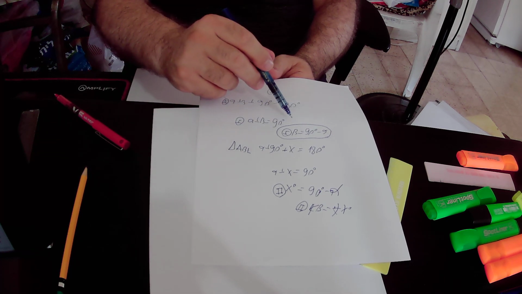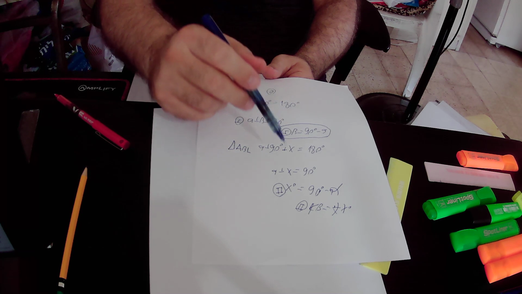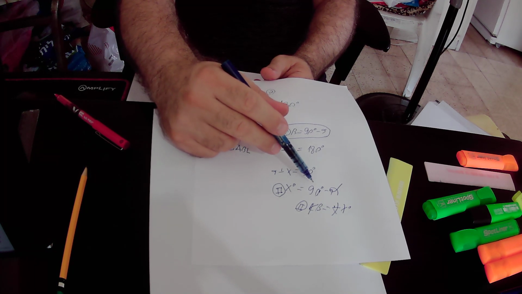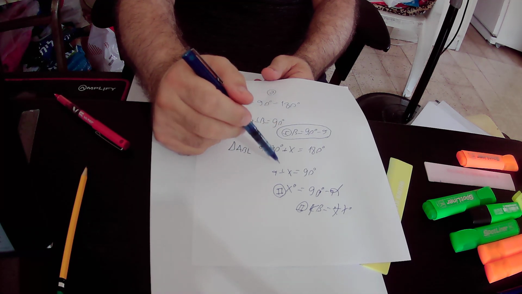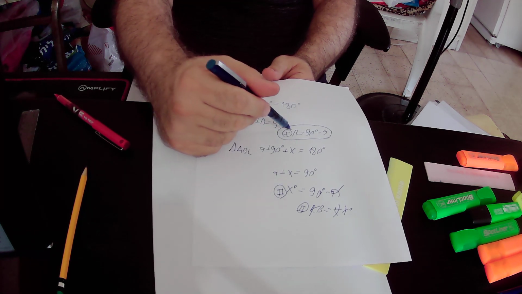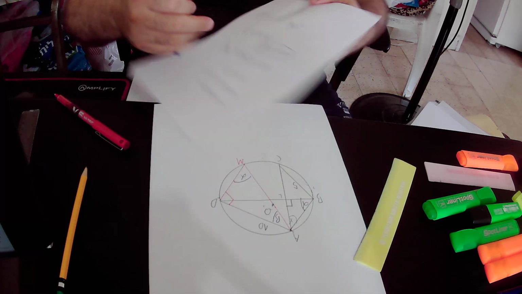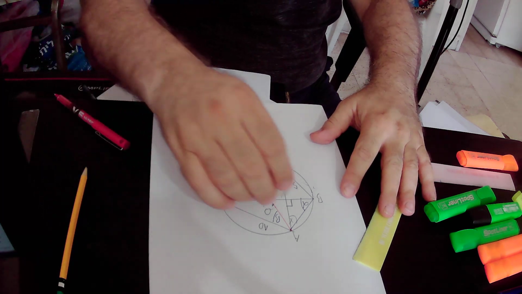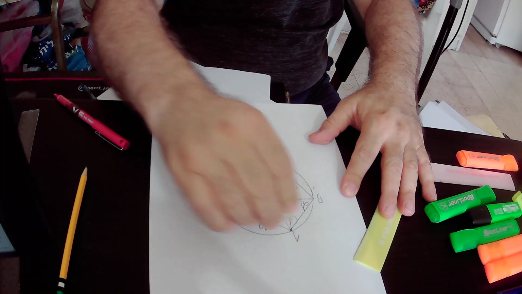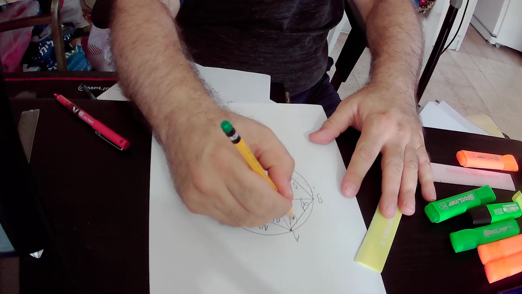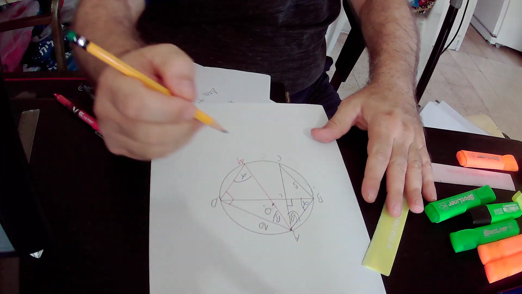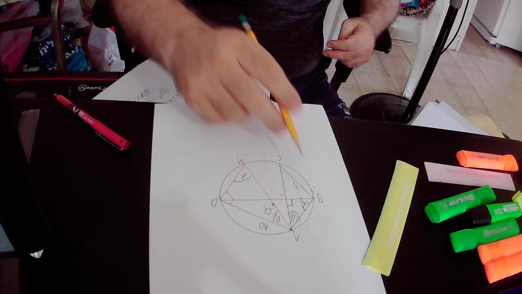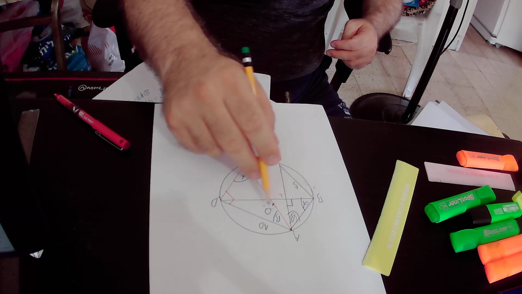Equation number 1 states that angle beta equals 90 degrees minus alpha, and equation number 2 states that angle X also equals 90 degrees minus alpha. So for that reason, angle X equals angle beta. So we have two angles that equal beta.